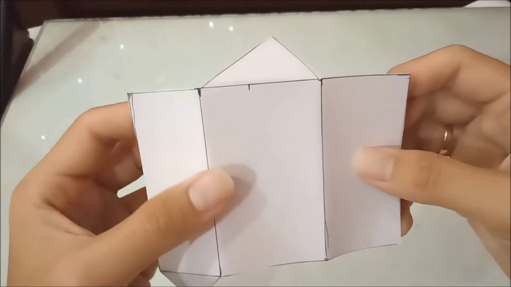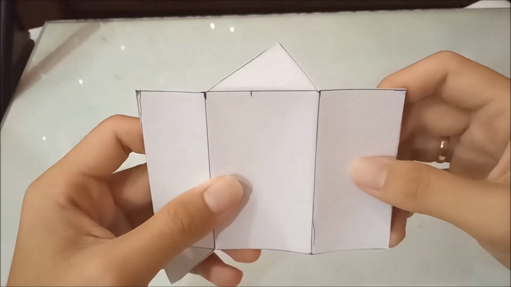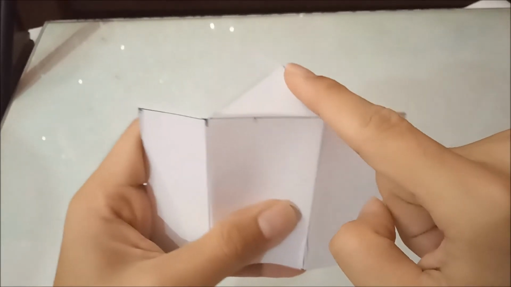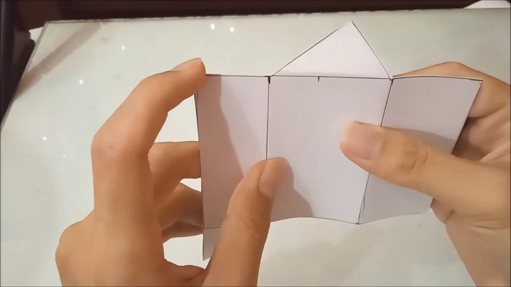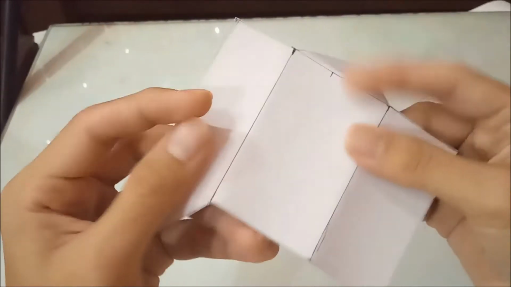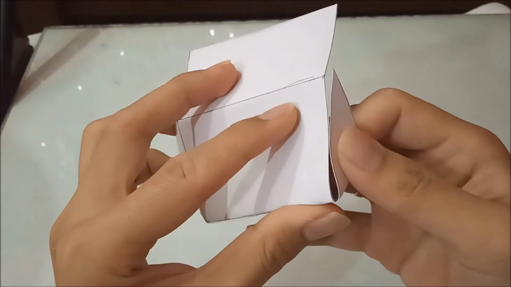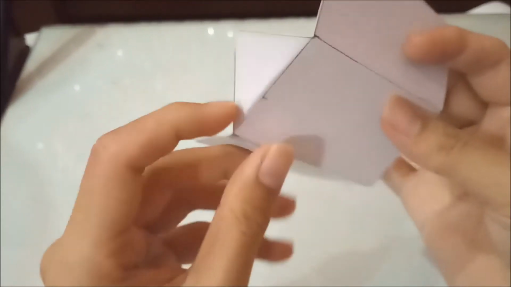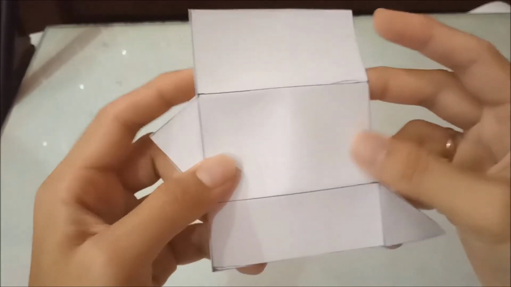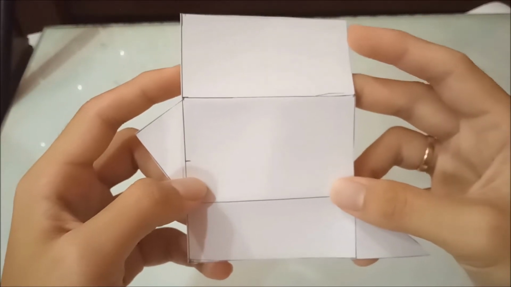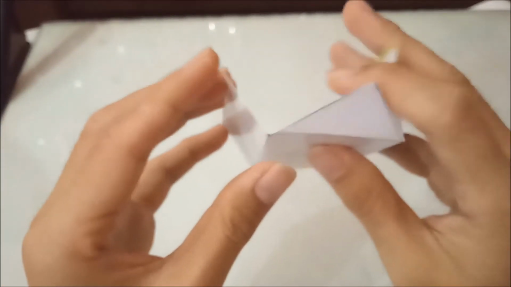You can also figure it out without even having to cut the net out from the paper by just looking at the length. See, this one is shorter than this one. This one is shorter than this one. So while this triangle fits perfectly with these rectangles, the other one does not. Therefore, we cannot say that this is the net of a triangular prism. This is the wrong example.